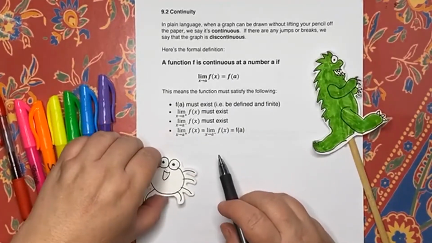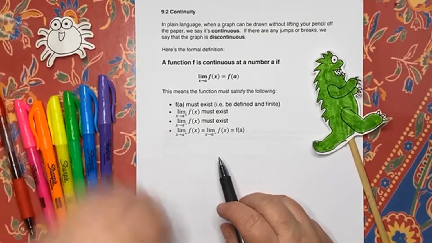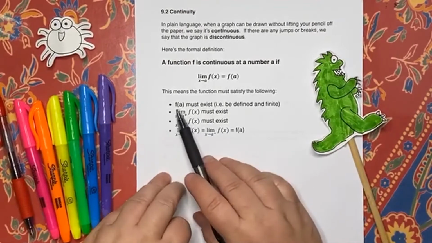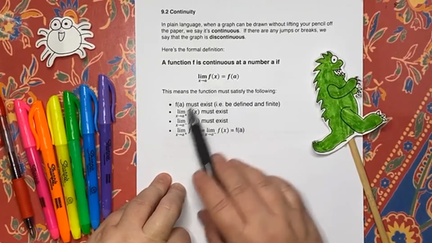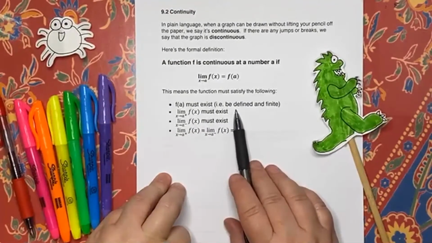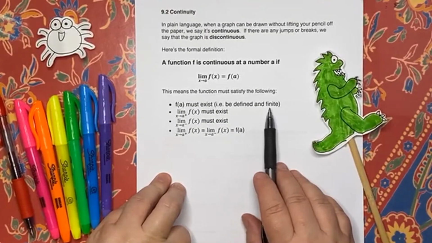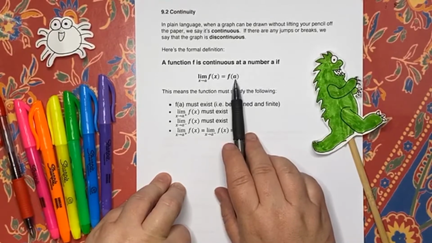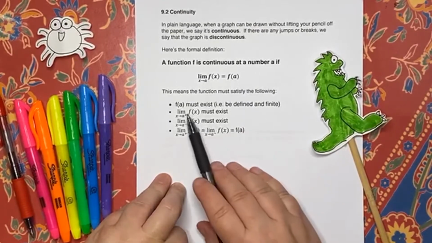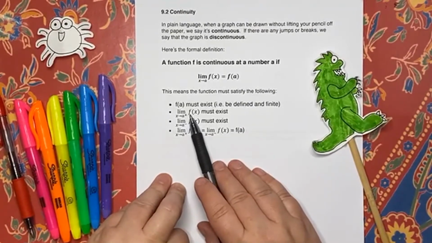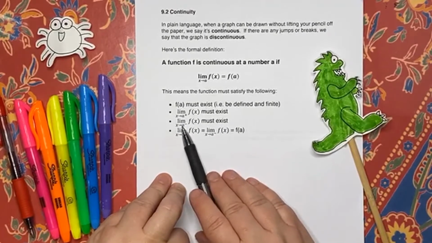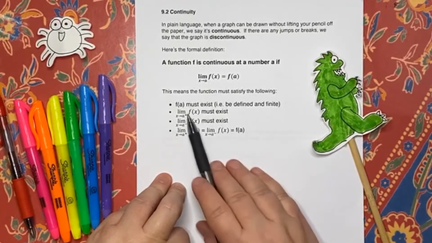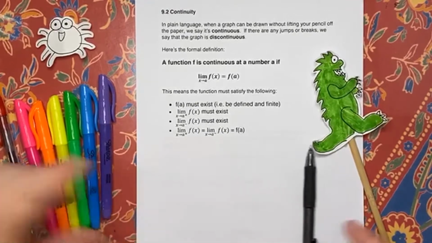I'm going to move Spider. Come here, Spider. Go over there. Okay. So first off, f of a must exist. So it has to be defined and be finite. So if we plug a into the function, we get a number. The right-sided limit of f must exist. The left-sided limit of f must exist, both at a, and they have to agree.